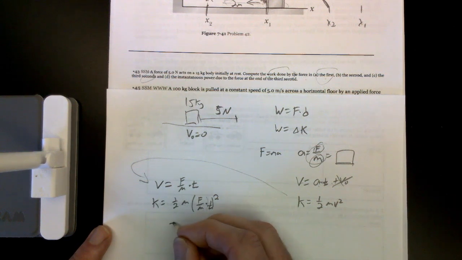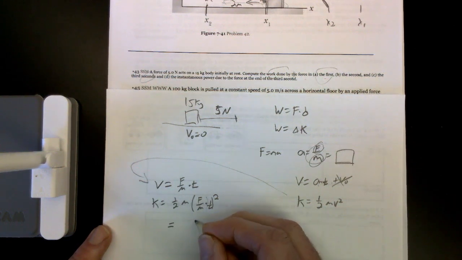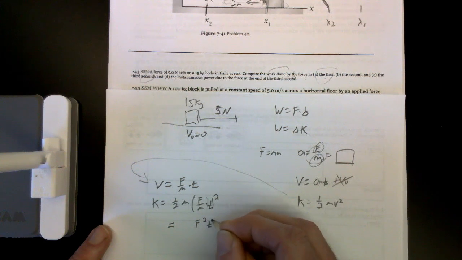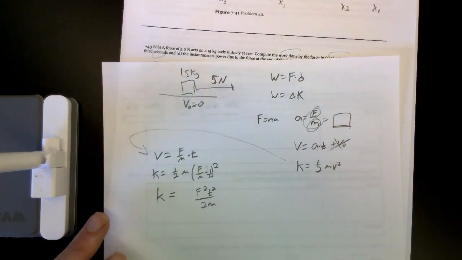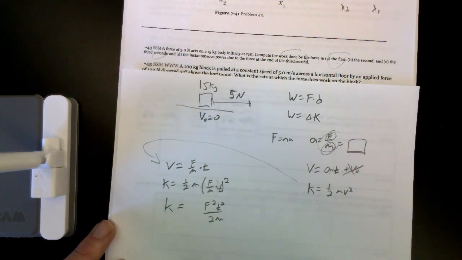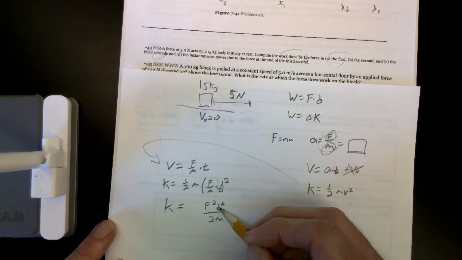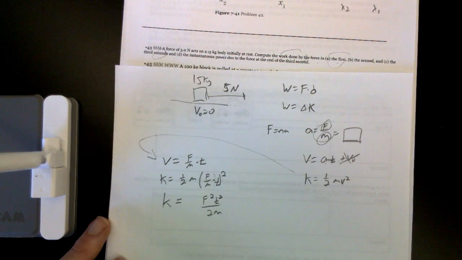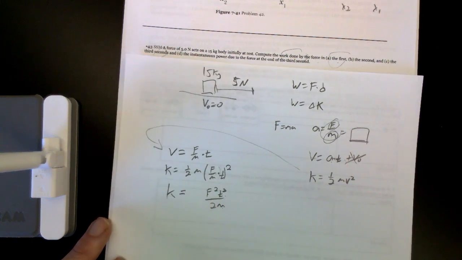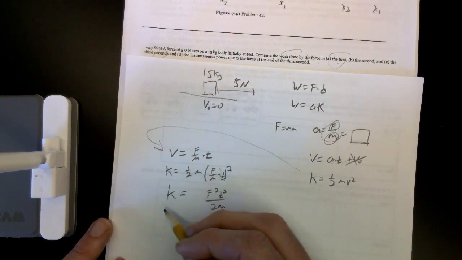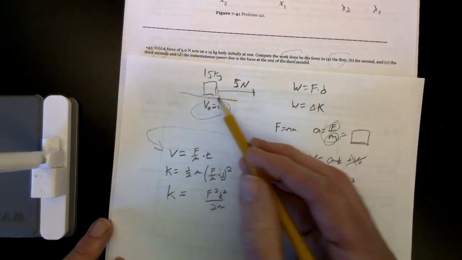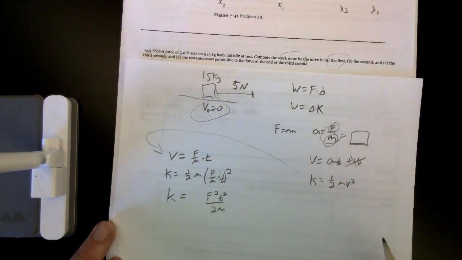Okay, so that's just going to give me F squared t squared over 2m. So that's what the kinetic energy is going to be. So now I can just plug it in for the time of 1 second, the time of 2 seconds, and the time of 3 seconds. So that's easy. Force is given, mass is given. Cool, that's kinetic energy. Remember, the kinetic energy is the work. It's really changing kinetic energy, but we have 0 initial velocity, so that's really helpful.